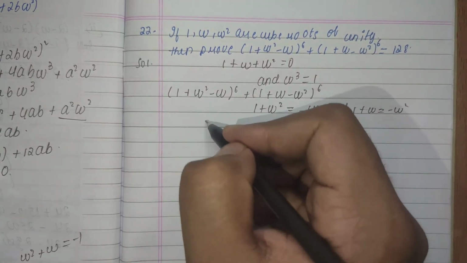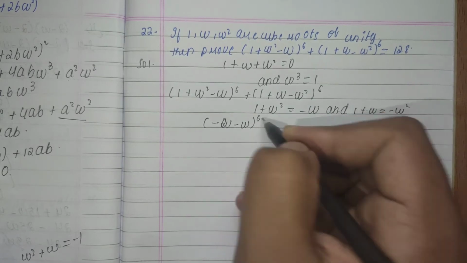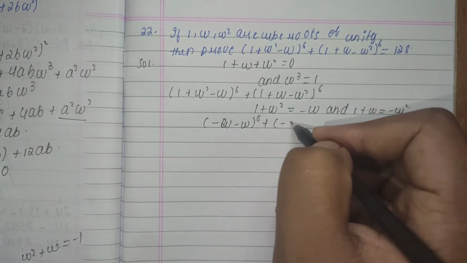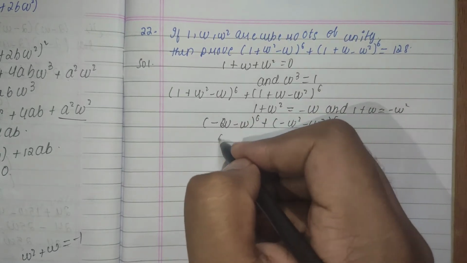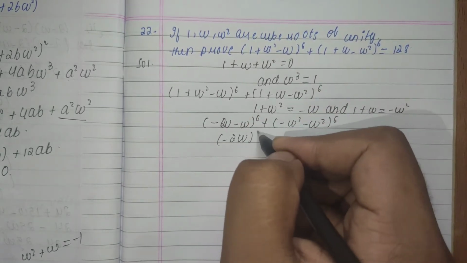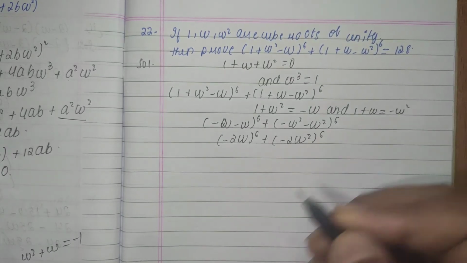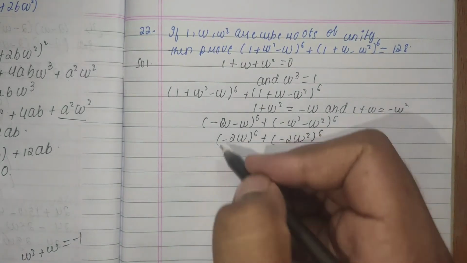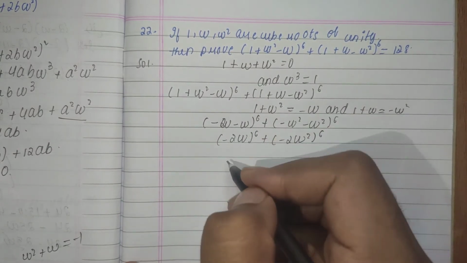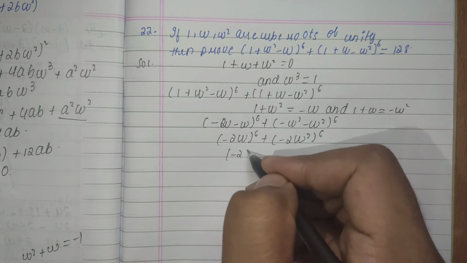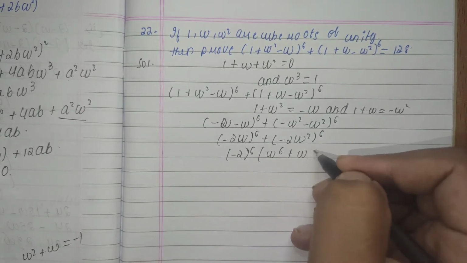So substitute in this. So (minus omega) whole power 6 plus (minus omega square) whole power 6. This is (minus 2 omega) whole cube plus (minus 2 omega square) whole cube, whole power 6, sorry. So take (minus 2) power 6 common: (minus 2) power 6 into omega power 6 plus omega power 12.